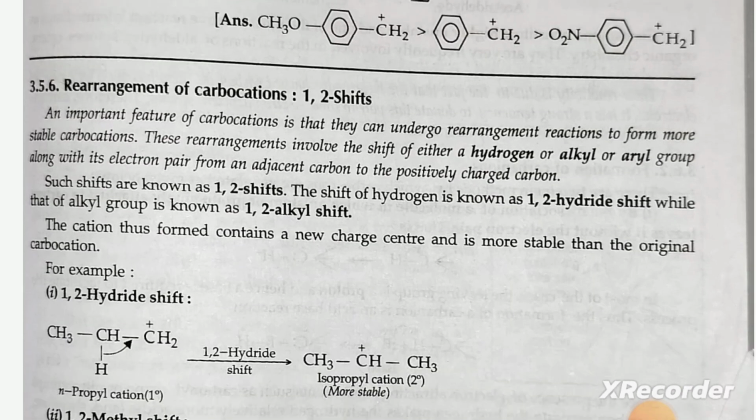Sixth, rearrangement of carbocation, 1,2 shift. An important feature of carbocation is that they can undergo rearrangement reaction to form more stable carbocation. These rearrangements involve the shift of either an alpha hydrogen or alkyl or aryl group along with its electron pair from an adjacent carbon to the positively charged carbon. Such shifts are known as 1,2 shift. The shift of hydrogen is known as 1,2 hydride shift, while that of alkyl group is known as 1,2 alkyl shift. The cation thus formed contains a new charge center and is more stable than the original carbocation.